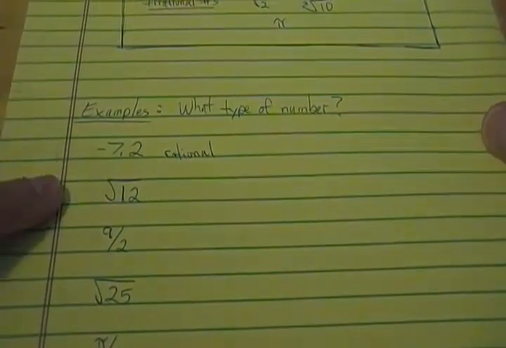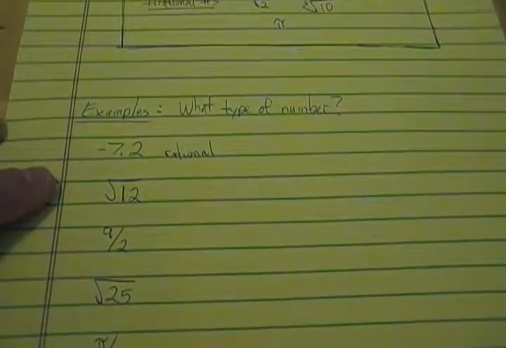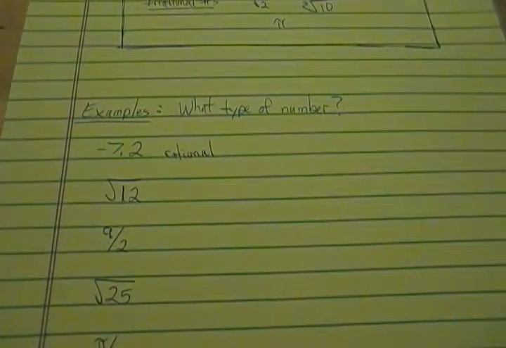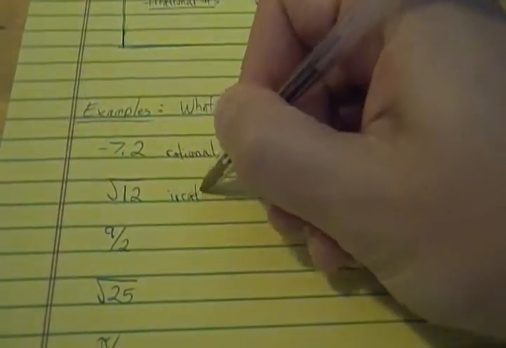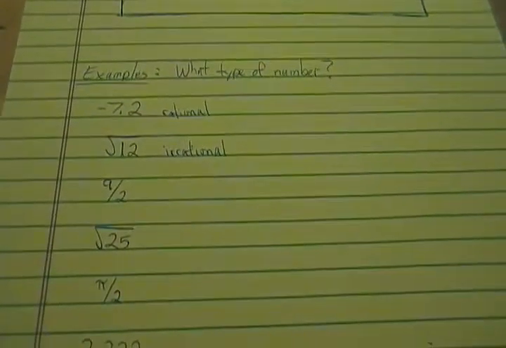All right, the next number we have here is square root of 12. We see that square root, and that makes us think right away that it's probably going to be an irrational number. If you try to figure out what the square root of 12 is, it does not come out to a nice whole number or a nice rational number, a nice fraction. If you put square root of 12 into your calculator, it comes out to a long decimal. When you see something like that, that's going to be an irrational number. So square root of 12 is an irrational number.